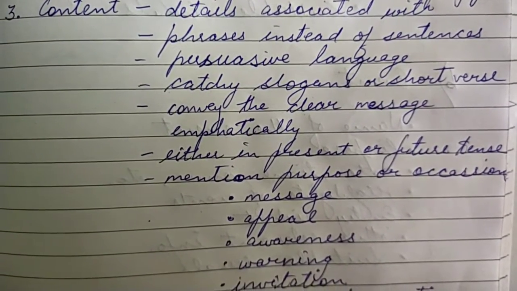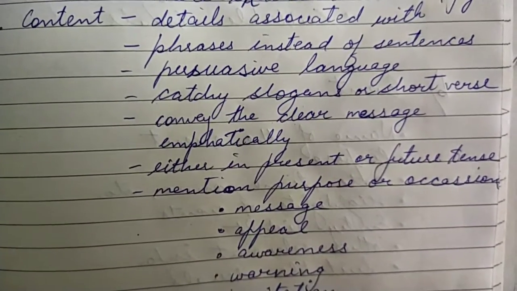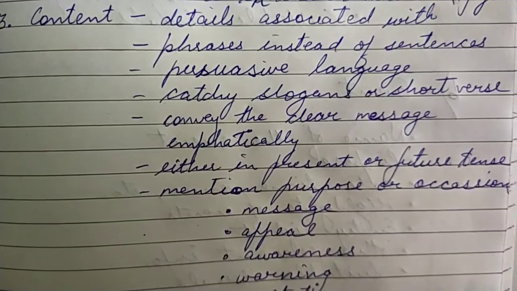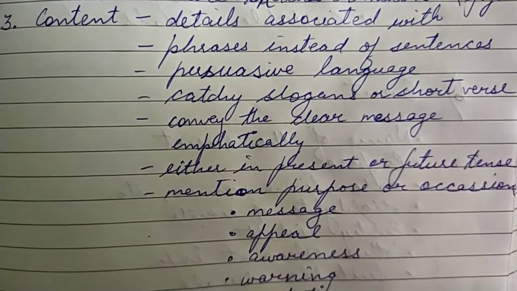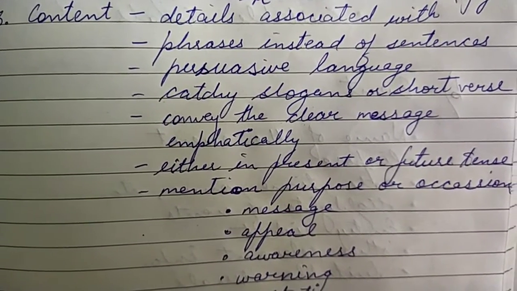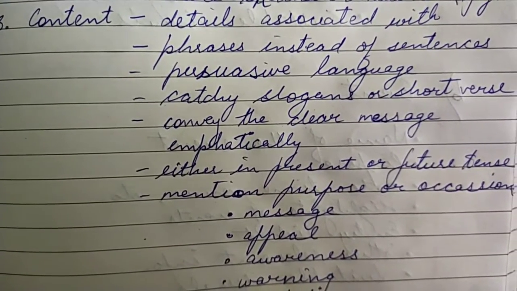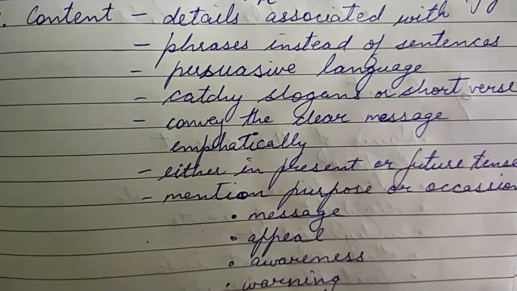Second point is that we should have phrases instead of sentences. Short phrases should be there rather than full-fledged sentences. We should go for short phrases. Persuasive language. It should persuade others.